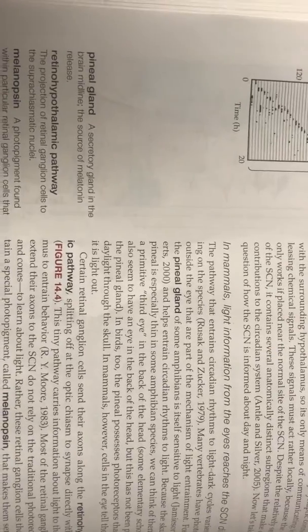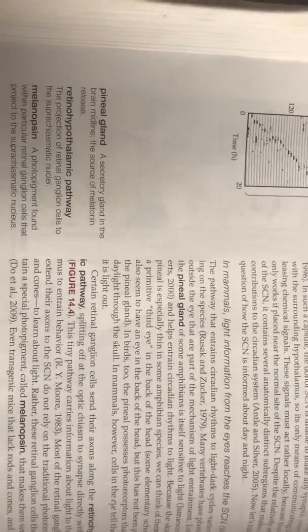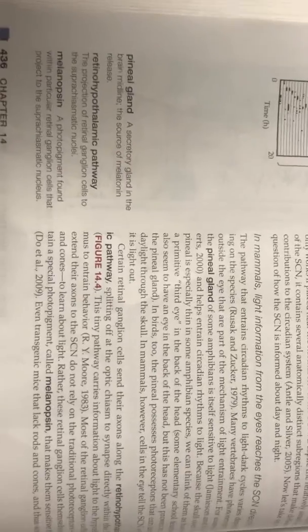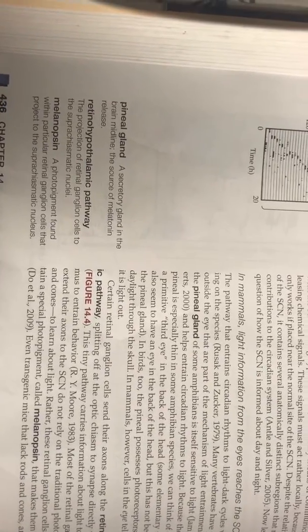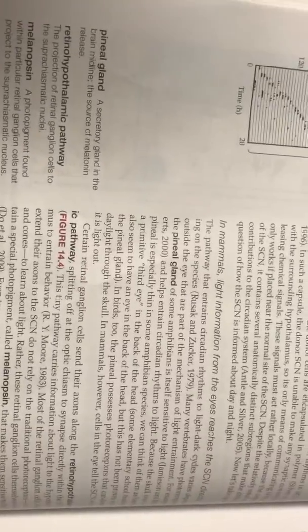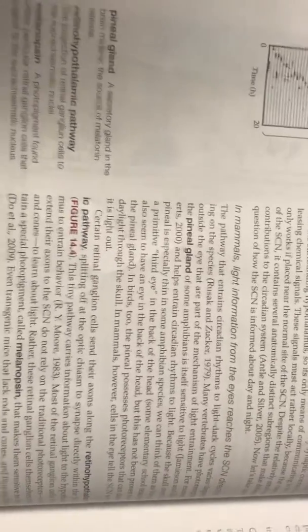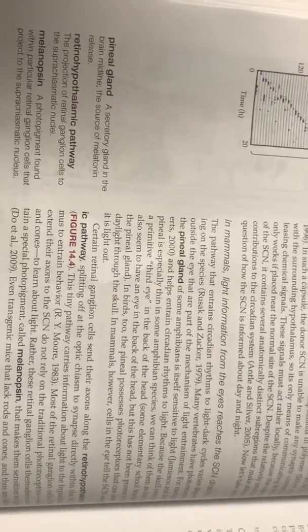In mammals, cells in the eye communicate with the SCN. The retinohypothalamic pathway is the projection of retinal ganglion cells to the suprachiasmatic nucleus. This pathway carries information about light to the hypothalamus to entrain behavior.